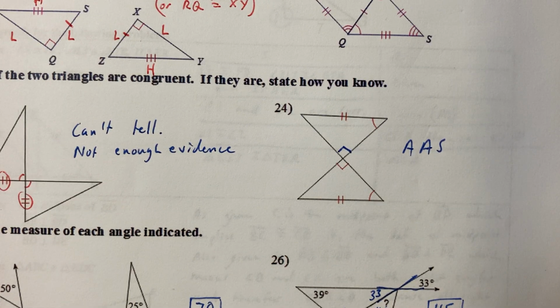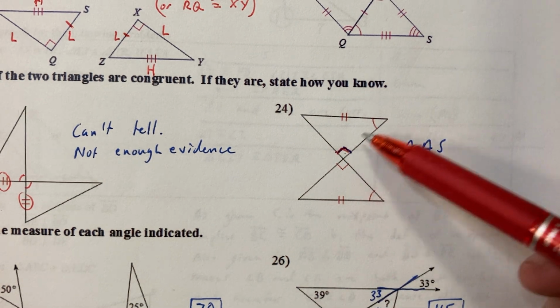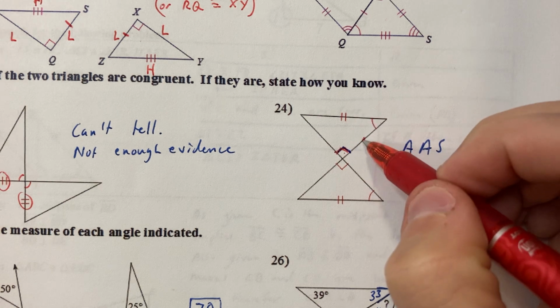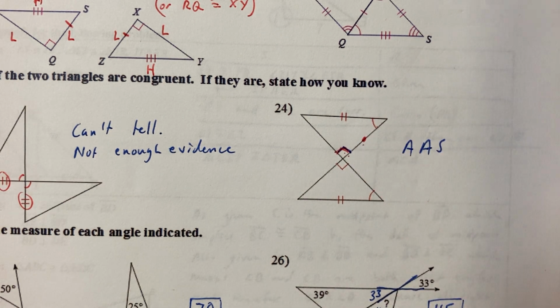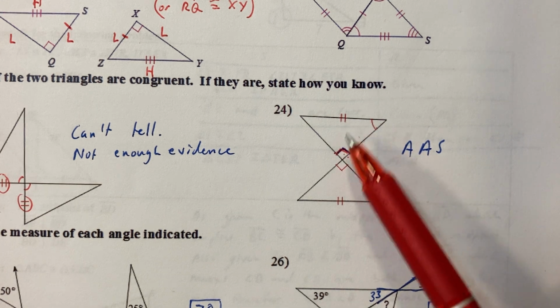Number 24. Mark the congruent right angles. We now have angle, angle, side. If it was this side marked, that would be angle, side, angle, but we do not have the included side, so it's angle, angle, side.